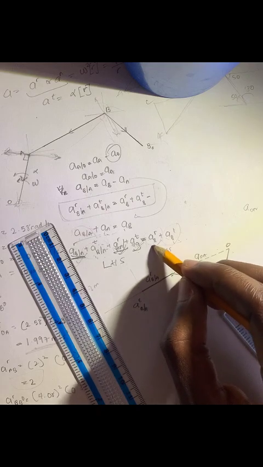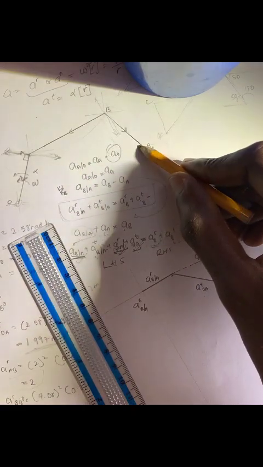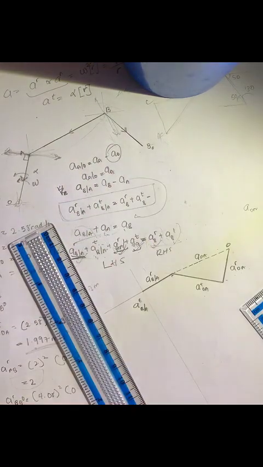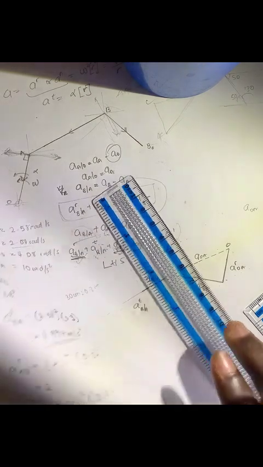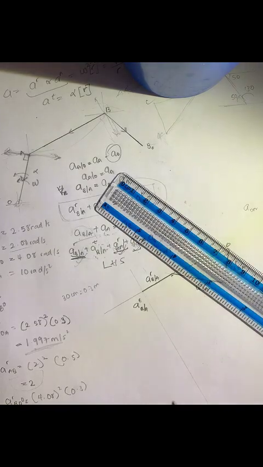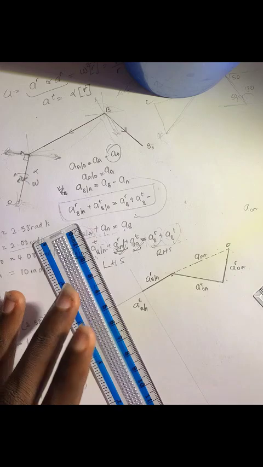So I'll first start with this. Looking at it, the direction is going downward, and the magnitude is 4.99, which I can approximate to 5. From what I have here, the magnitude is 5.